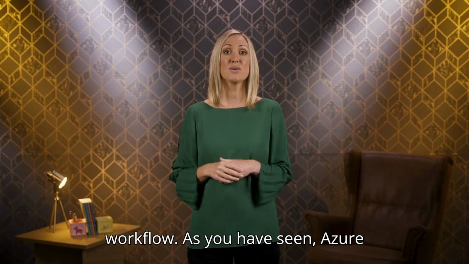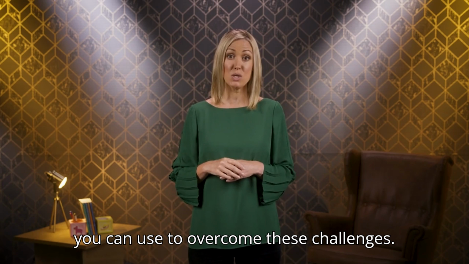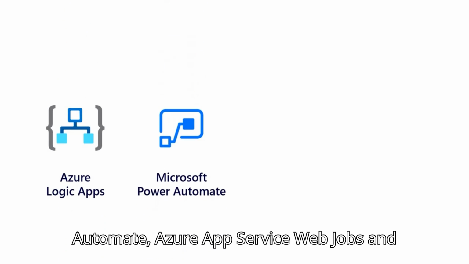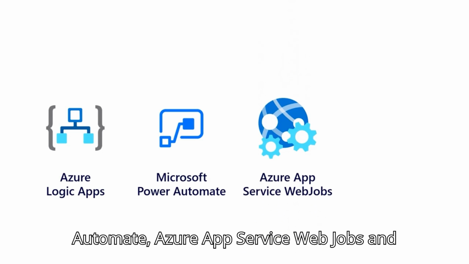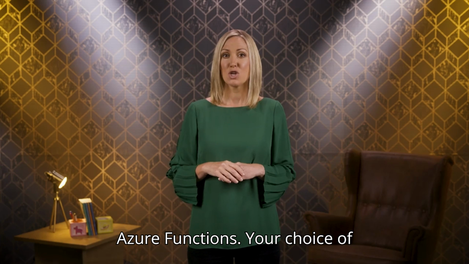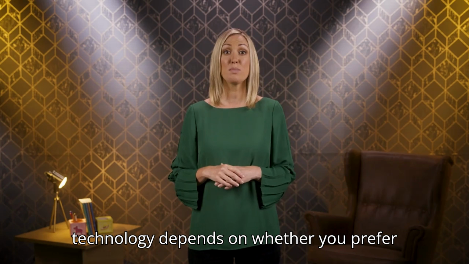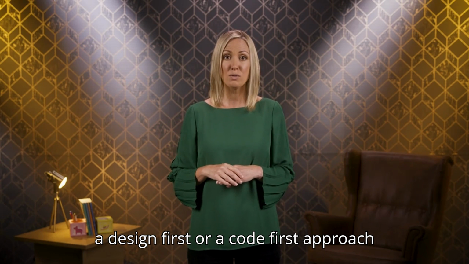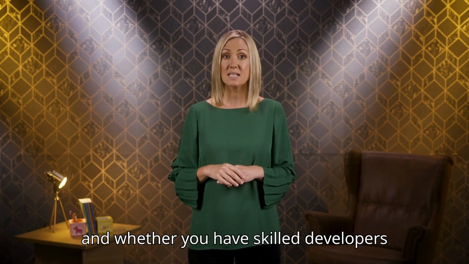As you have seen, Azure includes the following technologies that you can use to overcome these challenges: Azure Logic Apps, Microsoft Power Automate, Azure App Service Web Jobs, and Azure Functions. Your choice of technology depends on whether you prefer a design-first or a code-first approach, and whether you have skilled developers to work on the project.